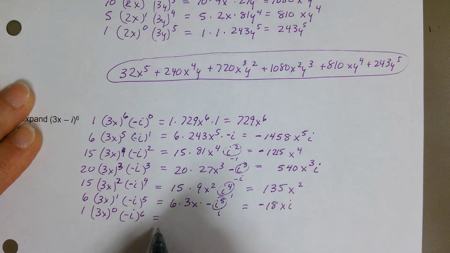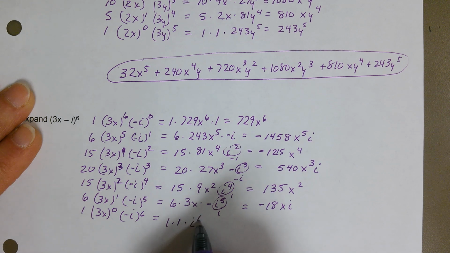And our last one, 1 times 1 times a negative I to the power of 6 is going to be positive I to the 6. And I to the 6 is equivalent to I squared, which is equivalent to negative 1.